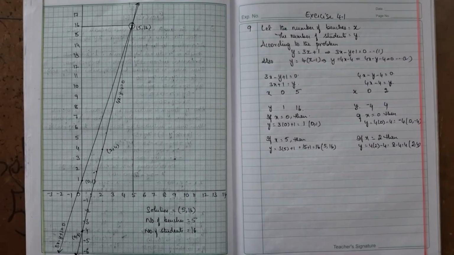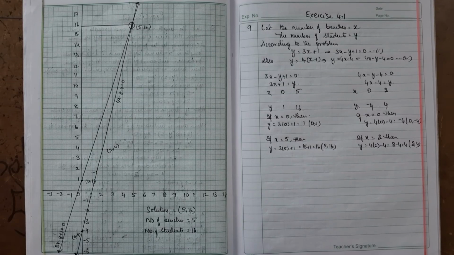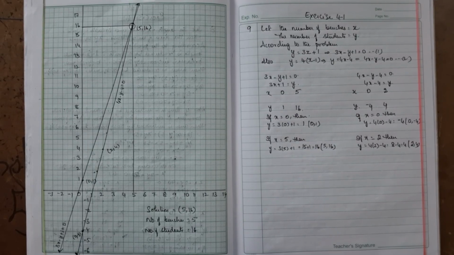Now ninth problem, children. In this ninth problem, in a class, if 3 students sit on each bench, 1 student will be left. If 4 students sit on each bench, 1 bench will be left. Find the number of students and the number of benches in that class.